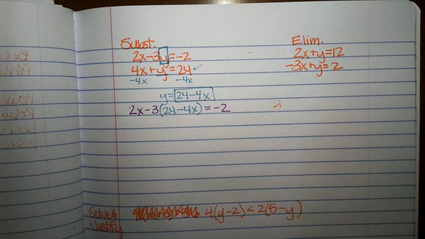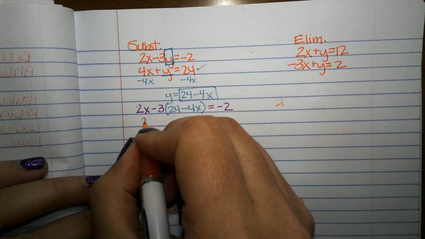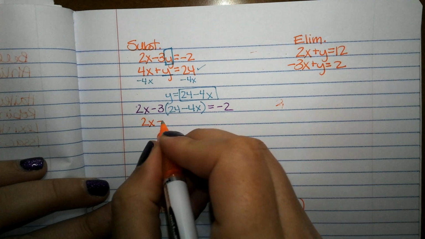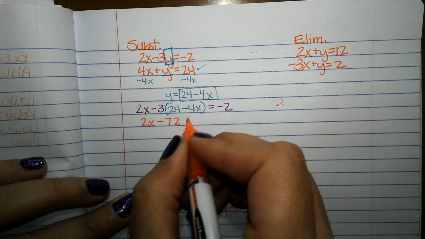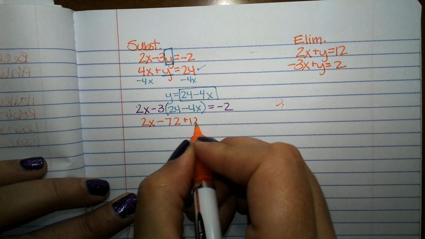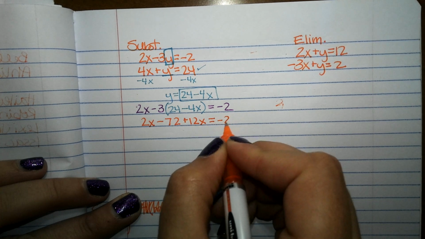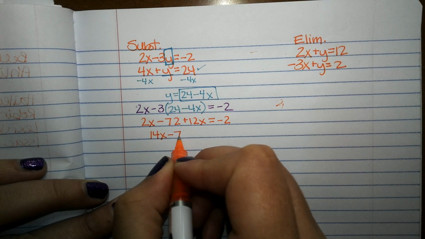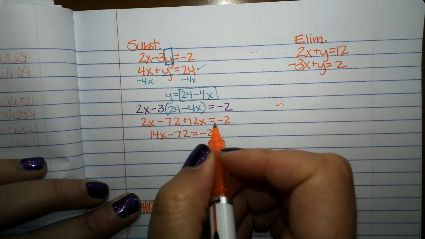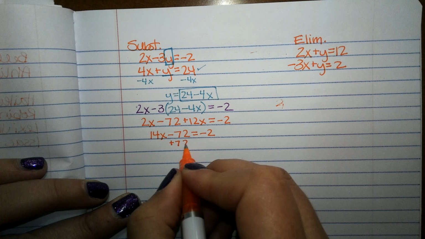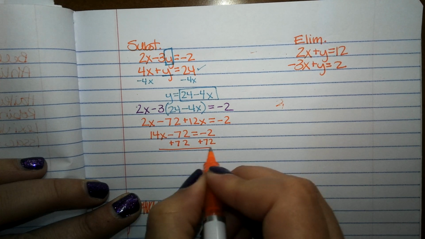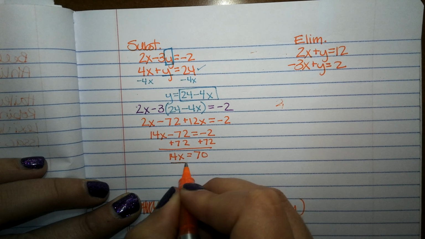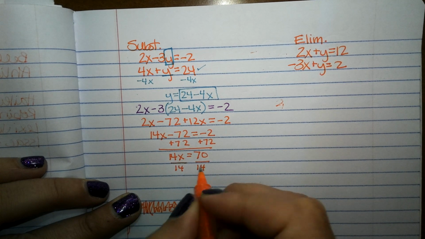So then I'm going to distribute my -3. So I have 2x, -3 times 24 is what? -72. -3 times -4x is positive 12x equals -2. I'm going to combine like terms. So we have 14x minus 72 equals -2. I'm going to add 72 to both sides. So 14x equals 70. Divide both sides by 14.